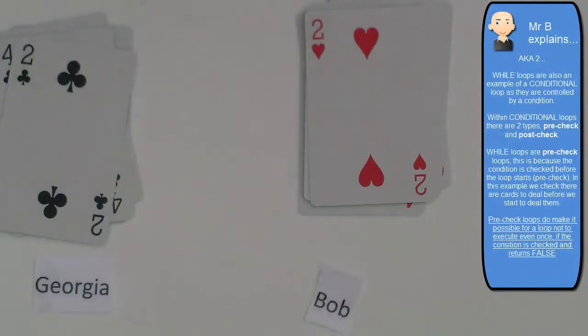So that's like a while loop. A while loop is also called a conditional loop, sometimes called a non-fixed loop, meaning that we don't know how many times it's going to run before we start. It's called a conditional loop because it's based upon a condition.